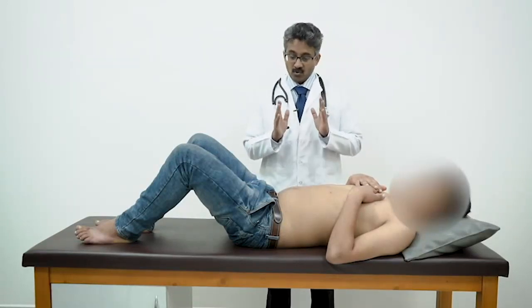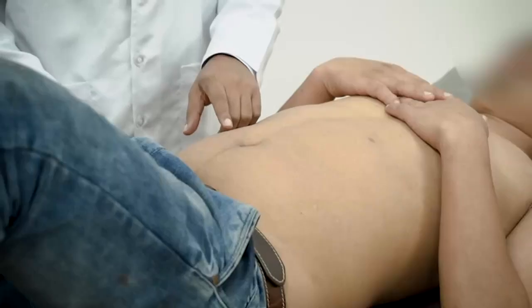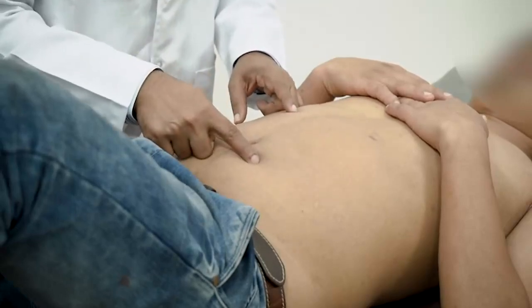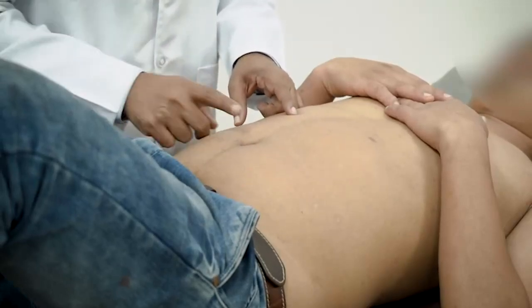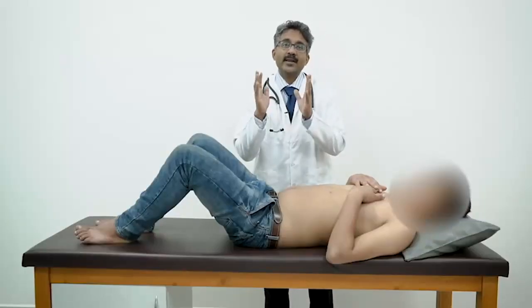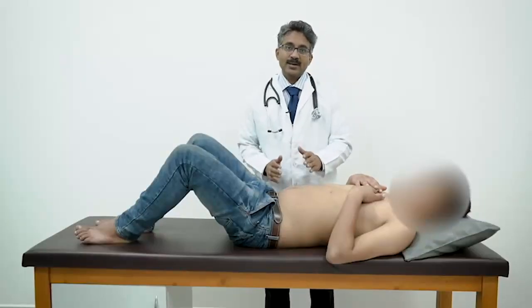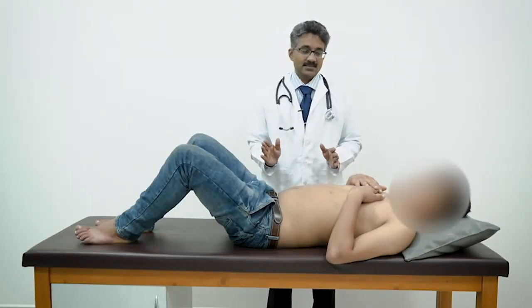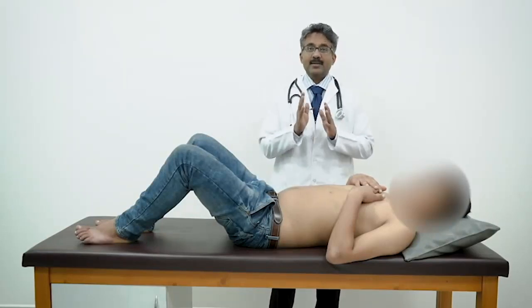Then students, you have to measure the distance between anterior superior iliac spine and umbilicus, both the sides, the spino-umbilical distance. If on one side it is more, that indicates that on that side there is an ovarian tumor. So first you have to take the measurements. Then the palpation of the abdomen.